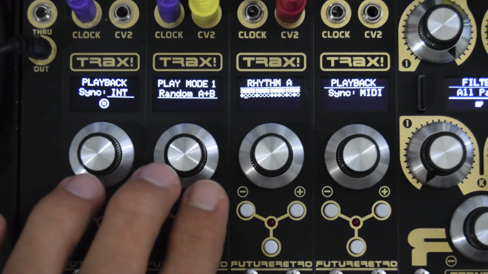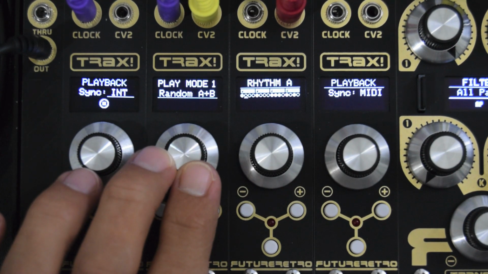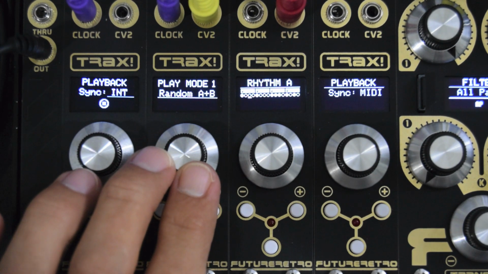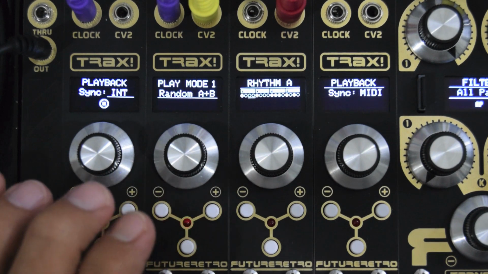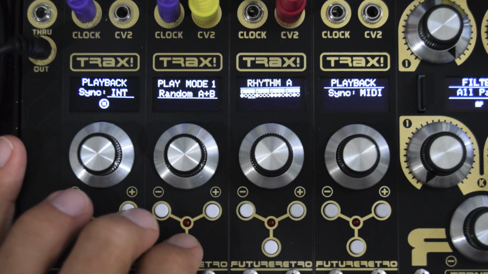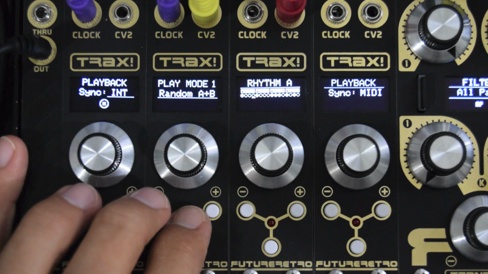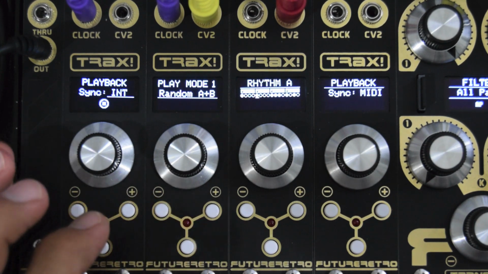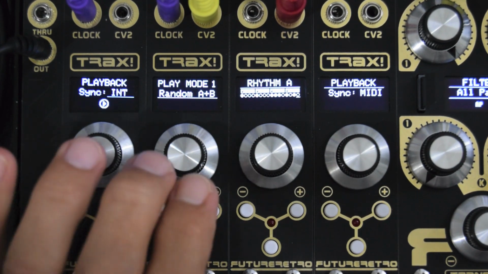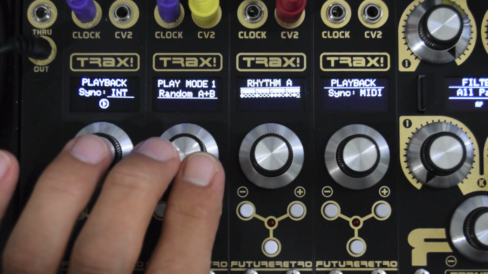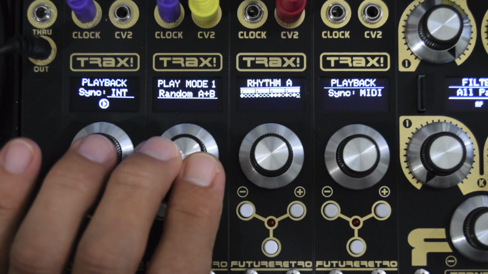Now let's try that randomizing between the two. And I'm going to remove our backing beat here. Alright, so that adds a little bit of humanization to the patterns we're playing.